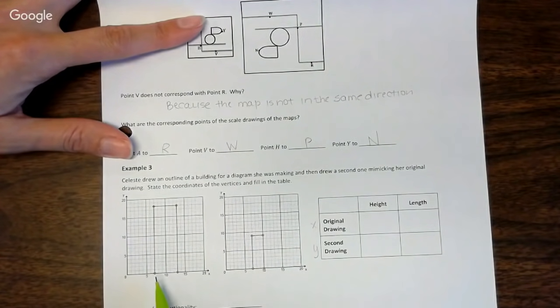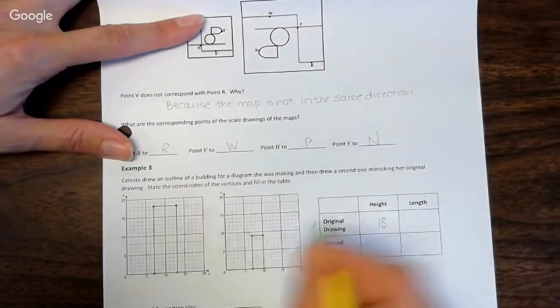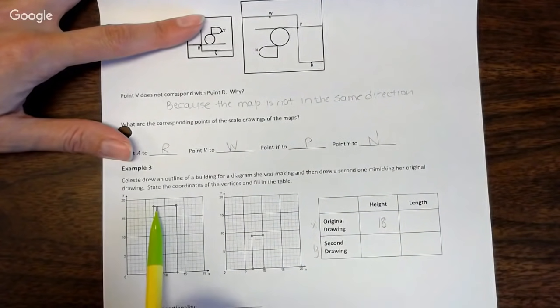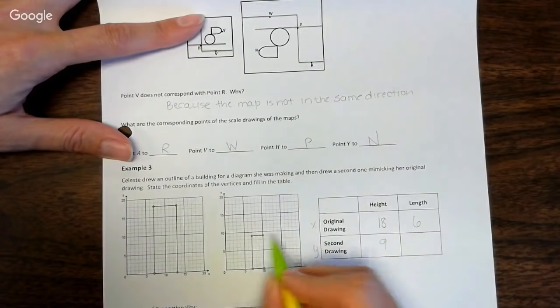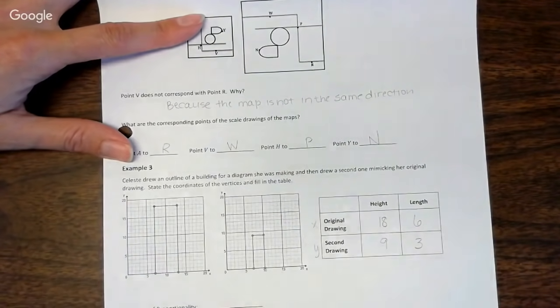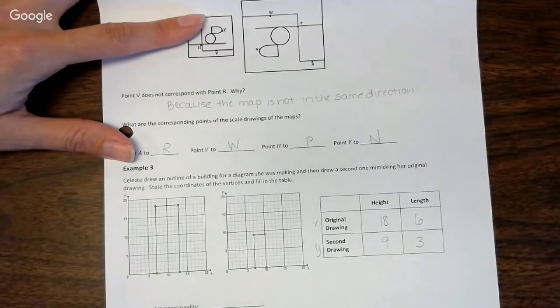The original drawing, the height goes from 0 up to 18. And the width, if I count it out, 1, 2, 3, 4, 5, would be 6. The second drawing is 9 and 1, 2, 3. So there's my distances.